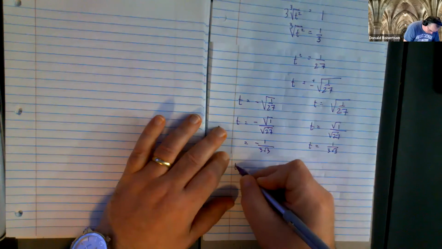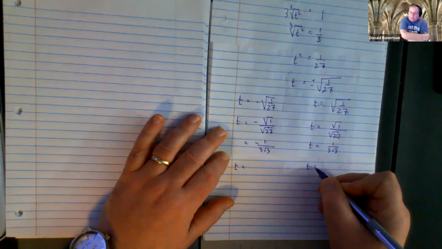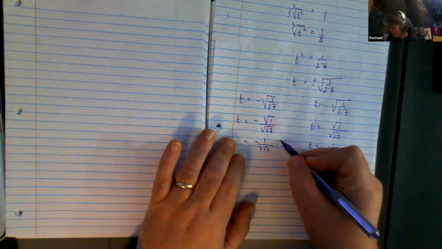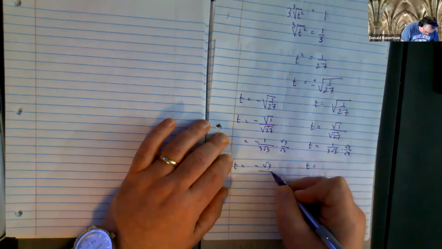Any suggestions to do some more? You don't like square roots on the bottoms of fractions, do we? So, any suggestions how to fix it? Multiply by root 3 on the top and the bottom. Correct. And you get negative root 3 over 3 times 3 is 9, and positive root 3 over 9. God, that was a lot of work, wasn't it?